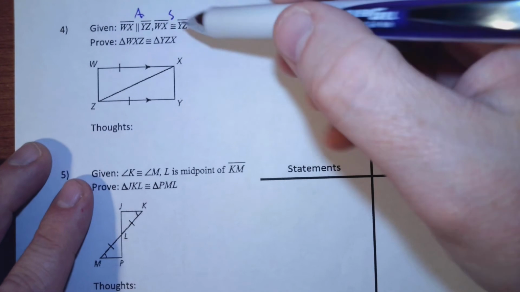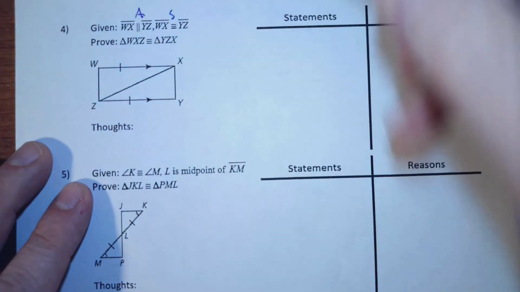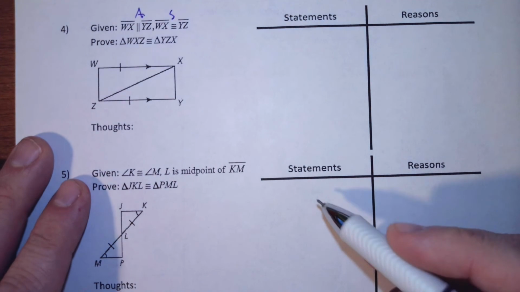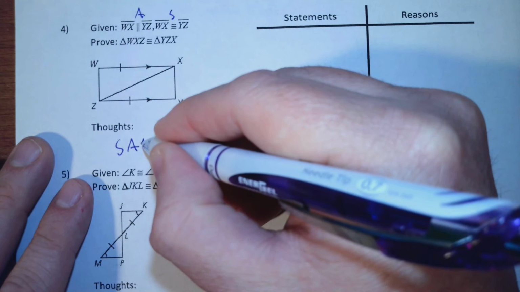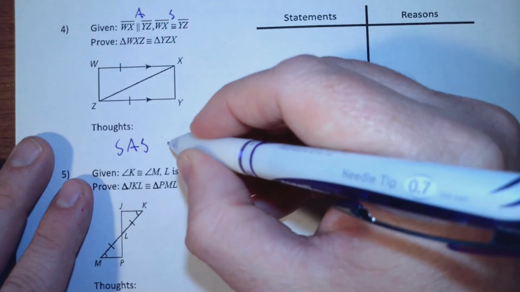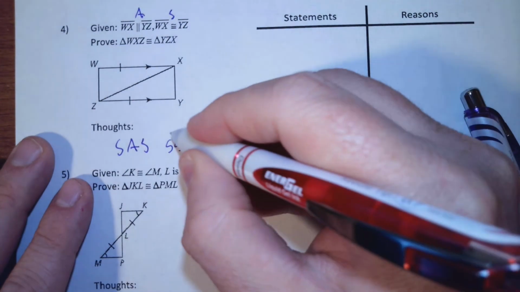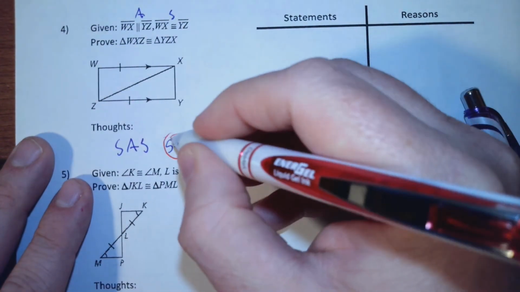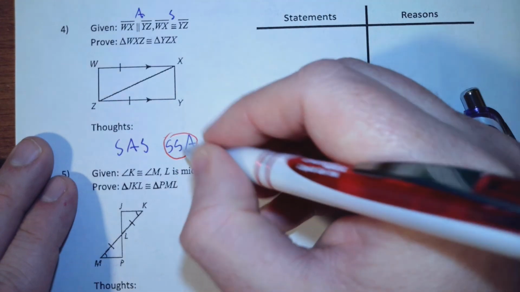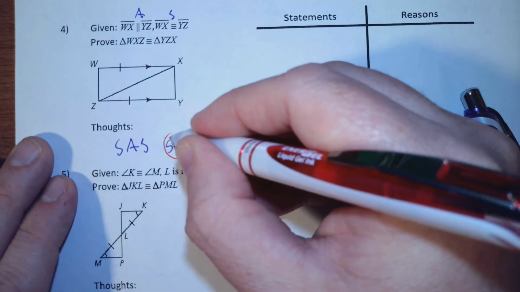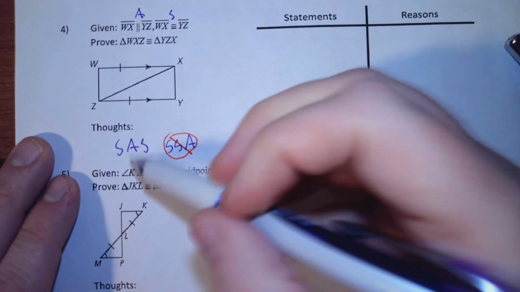So, I think we're going to have a side also with that reflexive property. So it's got to be in this order, because if it is in this order, that is not one that works. Okay? The only way we could do this order is if it has a right angle, and then we wouldn't call it this, we'd call it HL, or hypotenuse leg. So just don't do that. So just know that it has to be in this order.